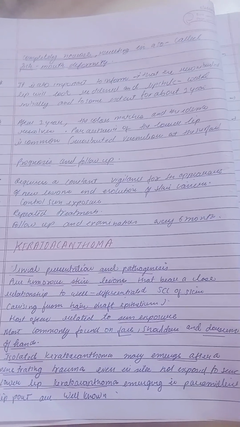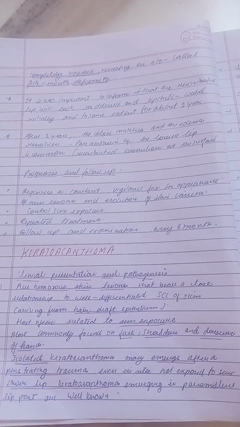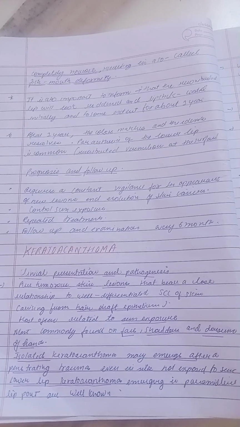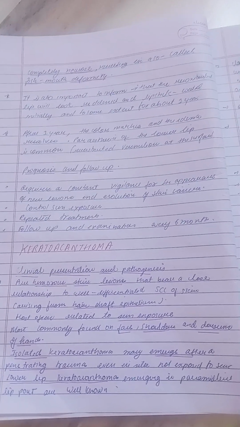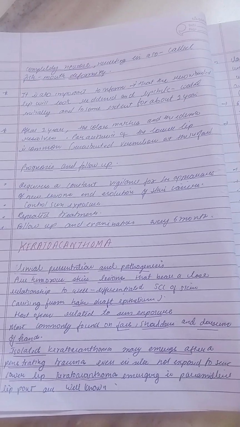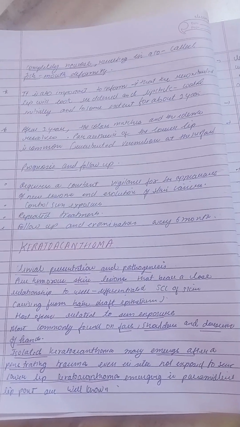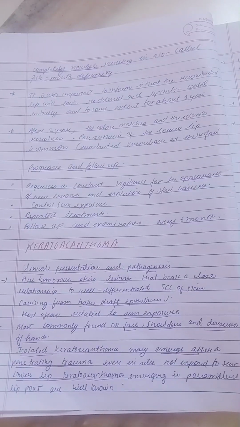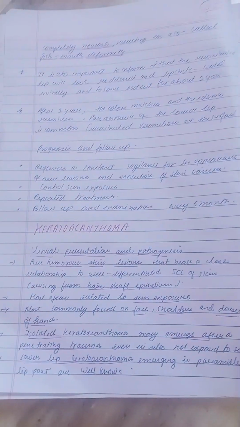So the part of the face that is more exposed to sun, then shoulder and the dorsum of hands. Now, isolated keratoacanthoma may emerge after a penetrating trauma even in sites not exposed to sun. Sometimes they emerge after a penetrating trauma, and the site where it emerges does not necessarily need to be a sun-exposed area.